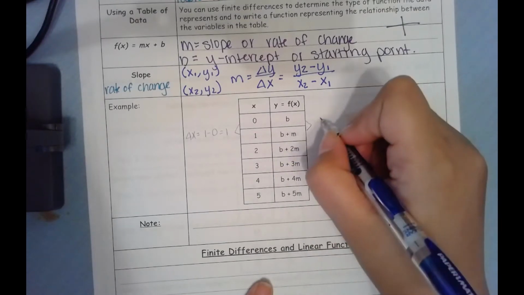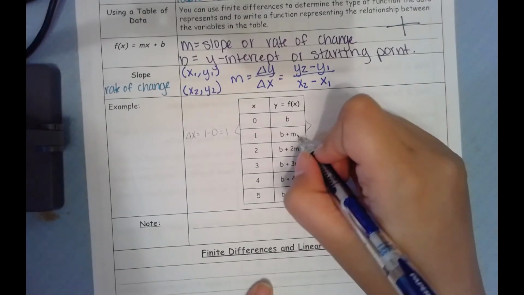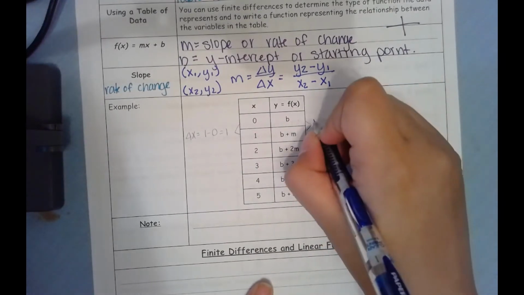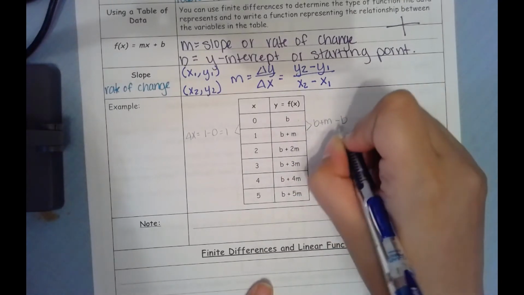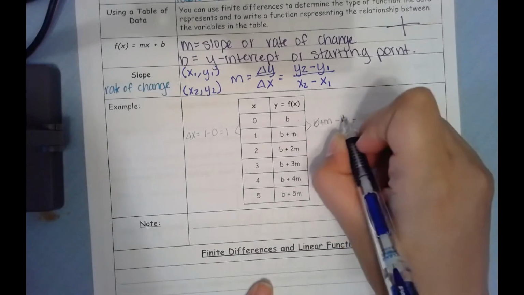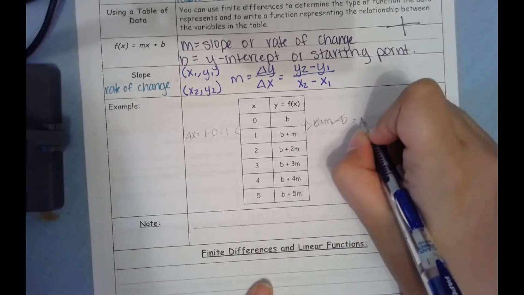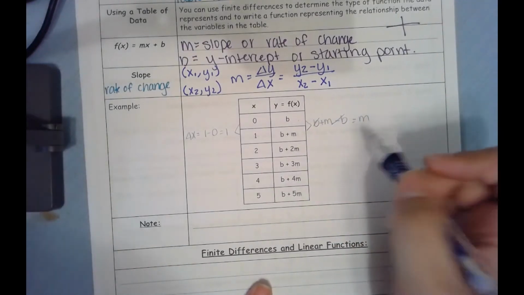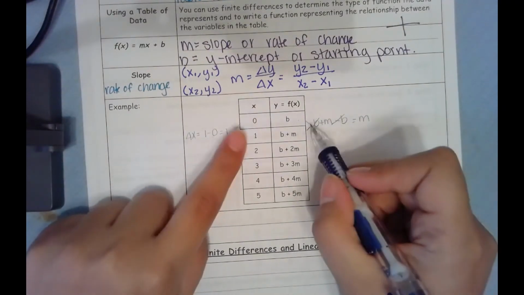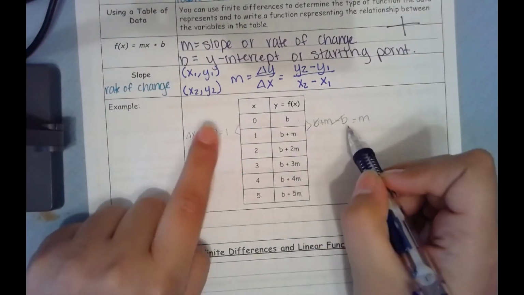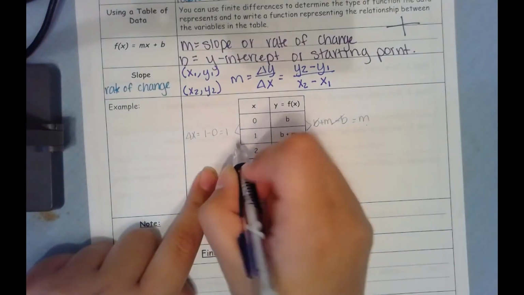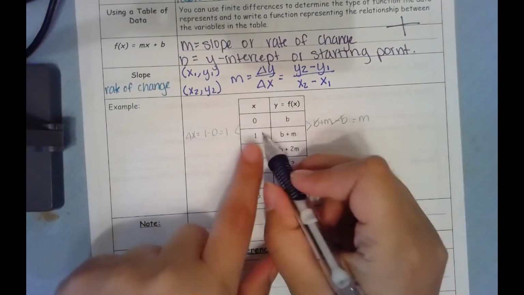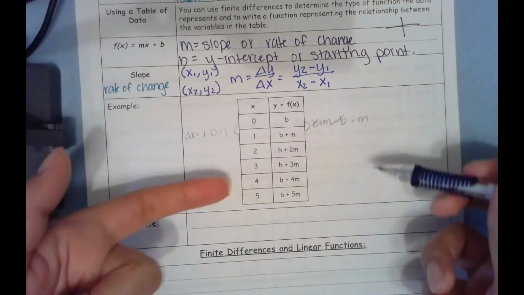Right here, on our numerator, we would have y2 minus y1, which is b plus m minus b. You have a positive b and a negative b, and those cancel out, and that just leaves you with m. So then the rate of change between these coordinate points is going to be m over 1, which is just m.